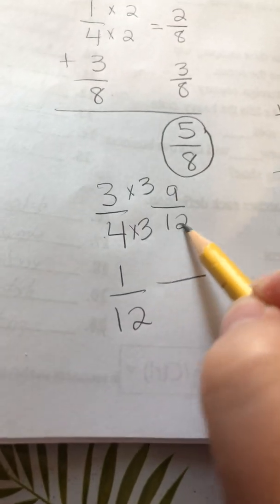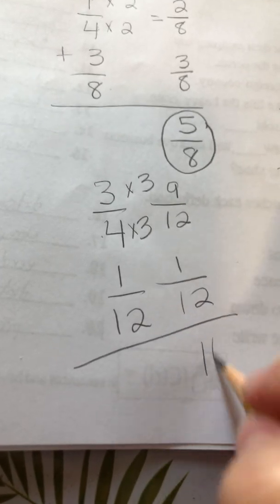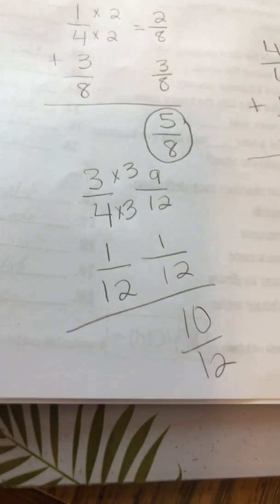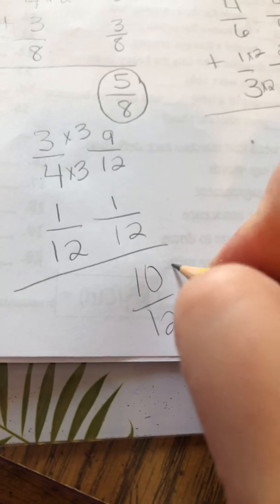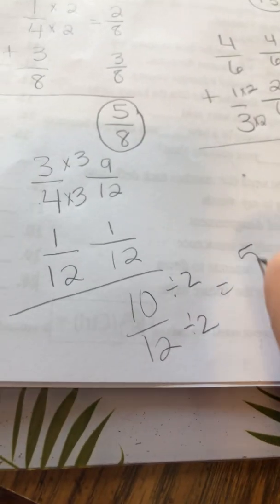So I have 9/12, and then I just bring over my 1/12. So 9/12 plus 1/12 is 10/12. It's not improper, but they are both even, so I can divide by 2, and I get 5/6 as my final answer.